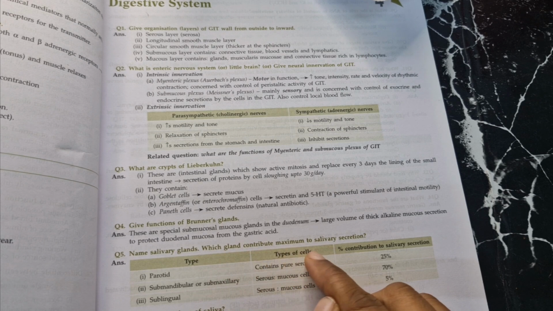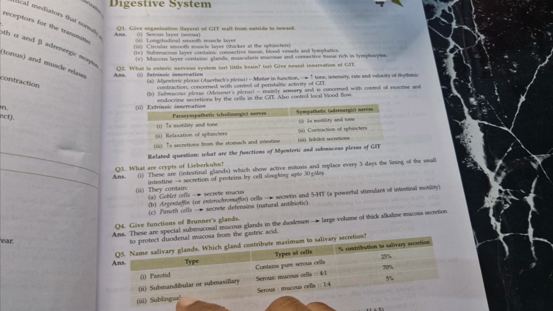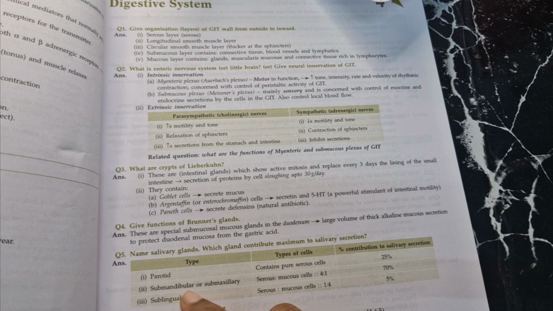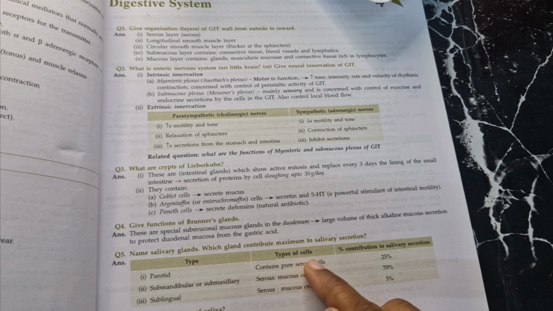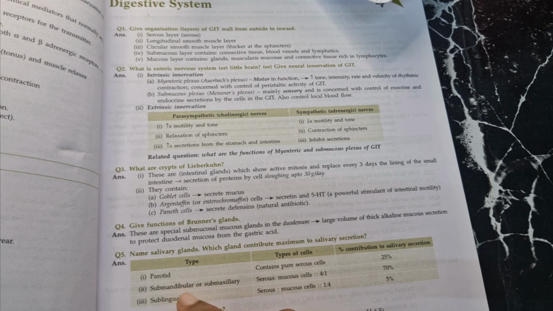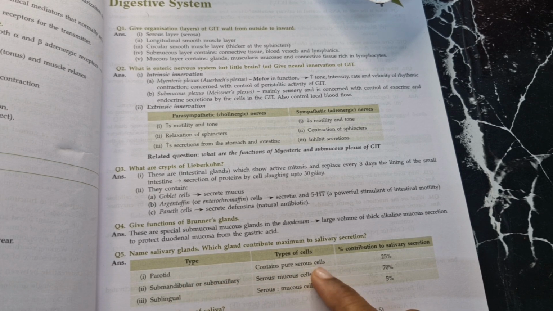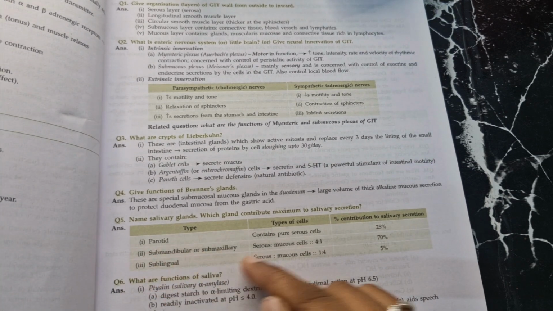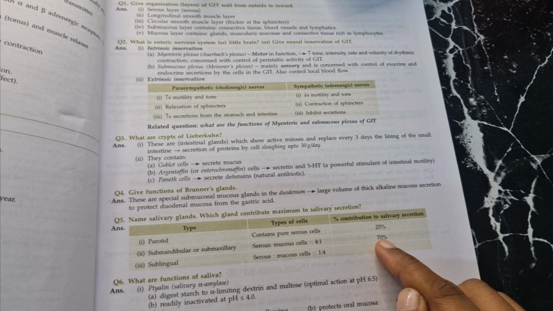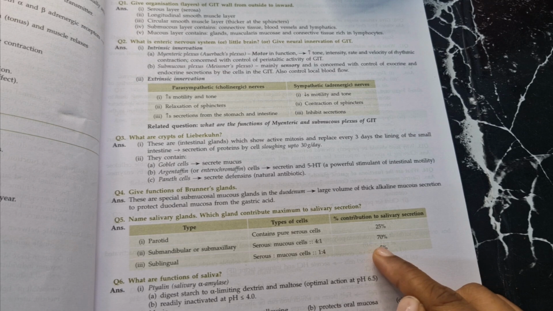Name the salivary glands and which gland contributes maximum to the salivary secretion. There are three major glands: the parotid gland, the submandibular or submaxillary gland, and the sublingual gland. The parotid gland, even though it is large, contributes only 25%. Its cells are purely serous in nature, whereas the submandibular and sublingual have both serous and mucous cells. In the submandibular, serous secretion is more, and in the sublingual, mucous secretion is more. Total contribution to saliva: parotid gland 25%, submandibular gland 70%, sublingual 5%.